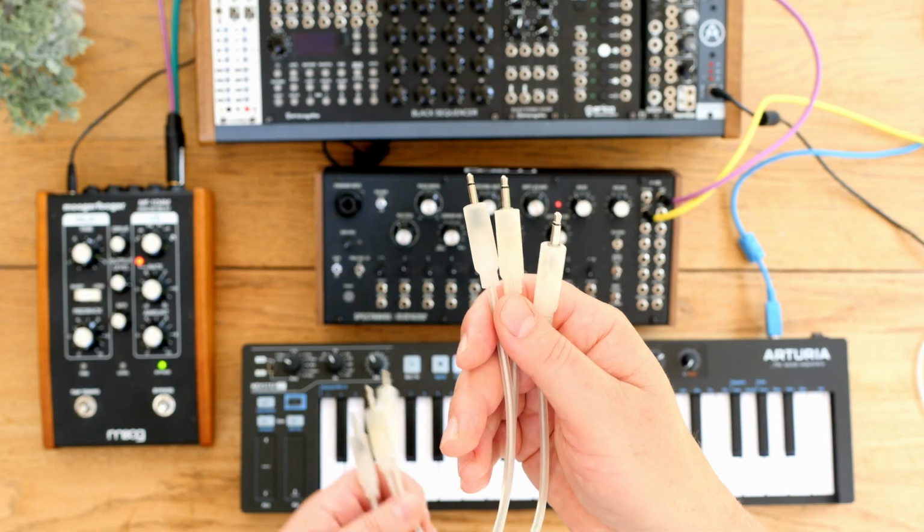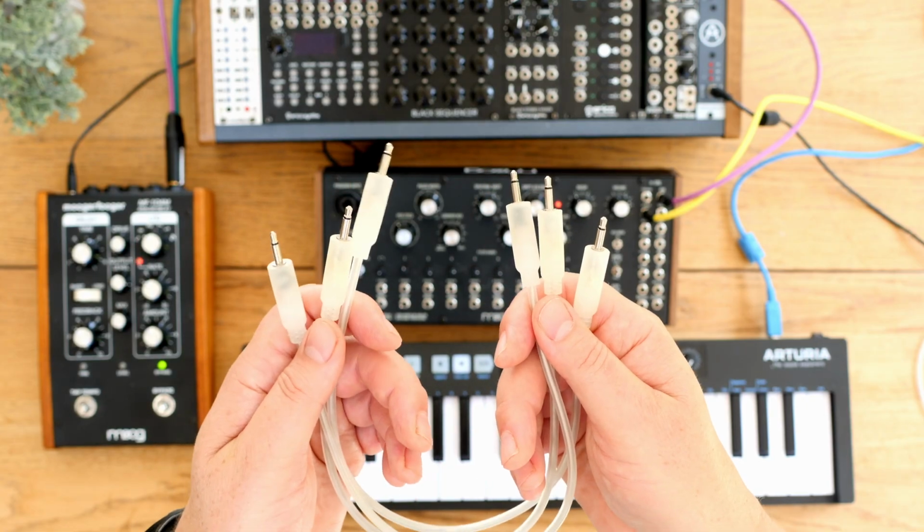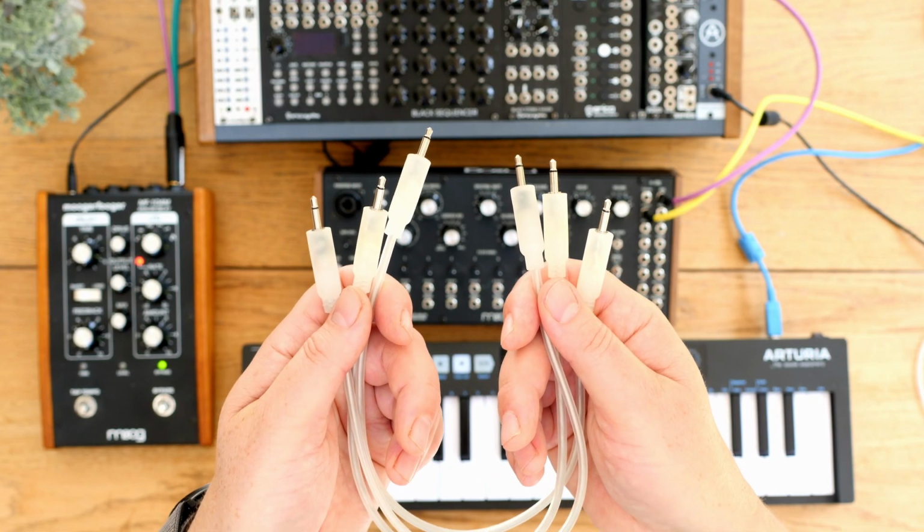Lots of people ask me where I get these cables from. These are from Analog Solutions in the UK. Really handy to see your triggers and what your envelopes are doing.